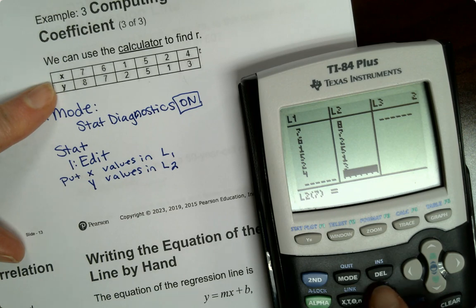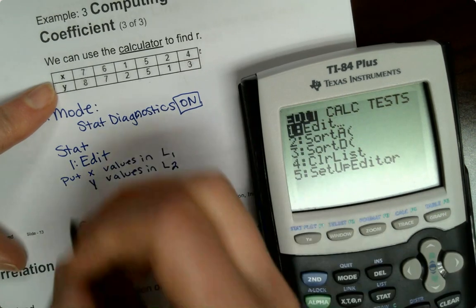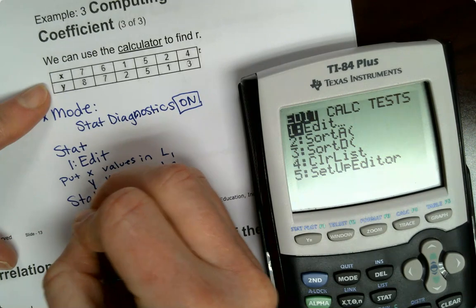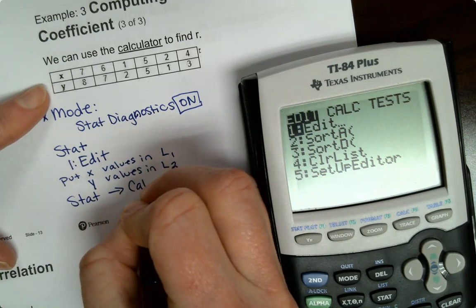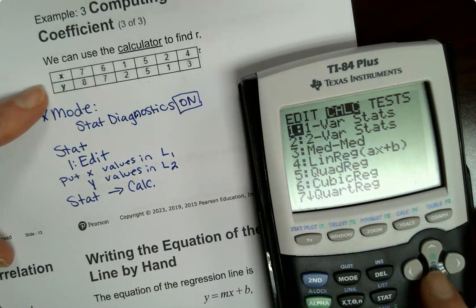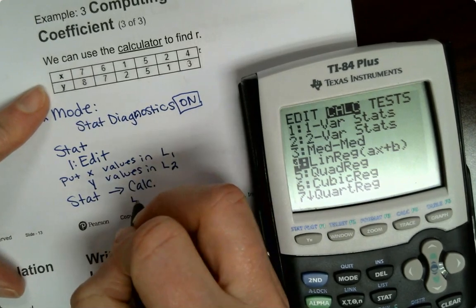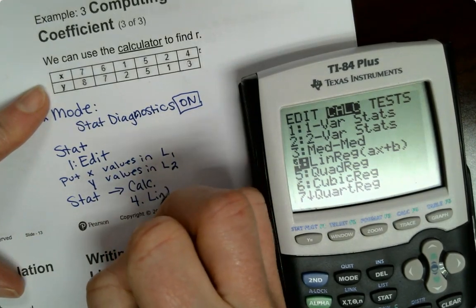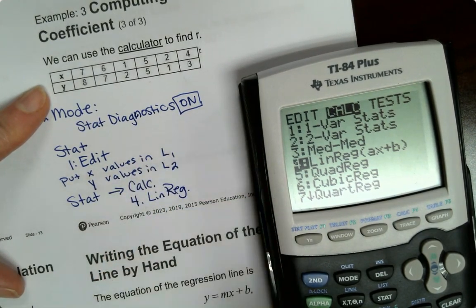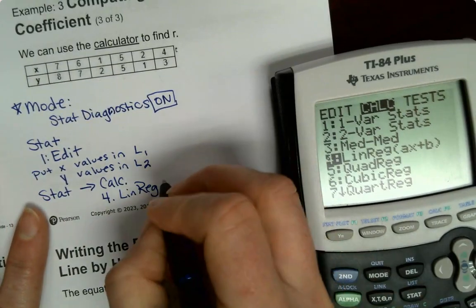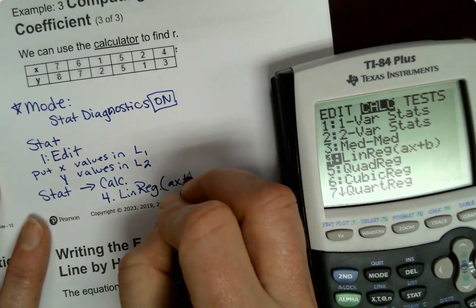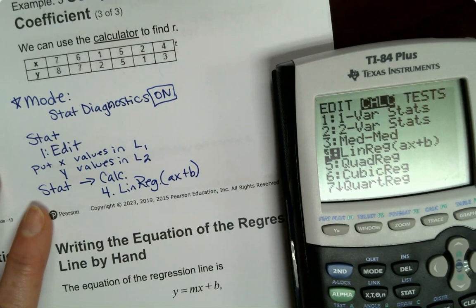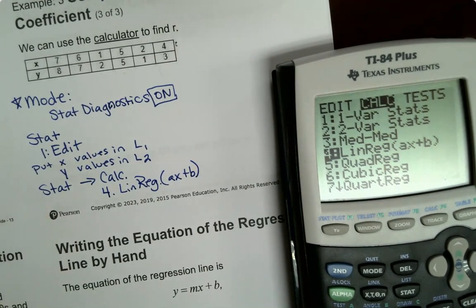And then go back to stat. Arrow over to calc. And then go down to number 4, which is called linear regression. Instead of mx plus b, it's going to be ax plus b. You're going to push enter.